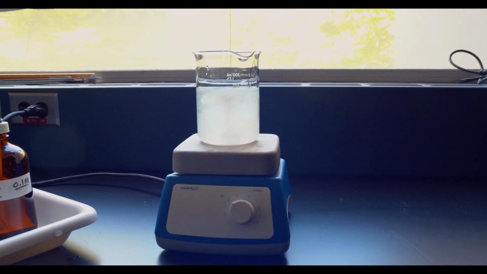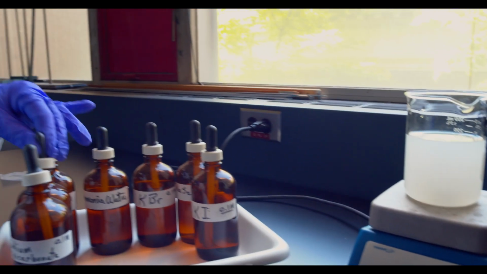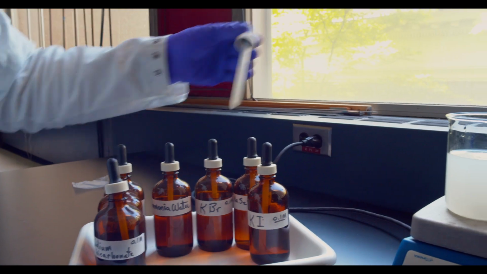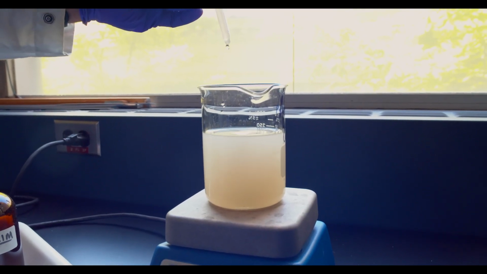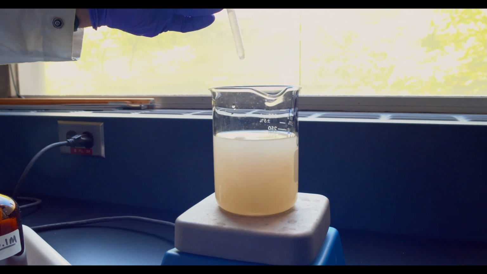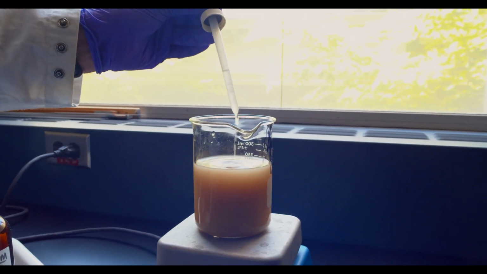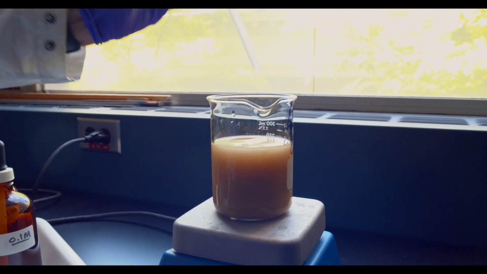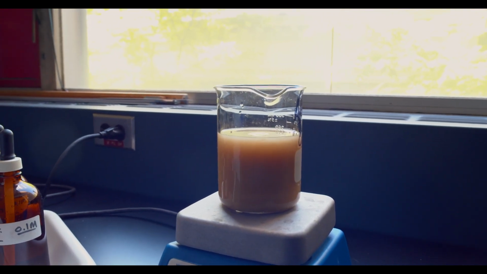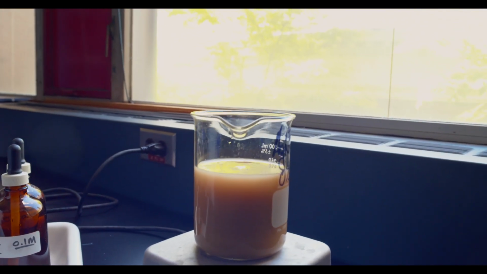So we see a white precipitate of silver bicarbonate. Now we're going to add sodium hydroxide. You can see the solution is getting darker. So now we've formed silver oxide, which is a darker color.